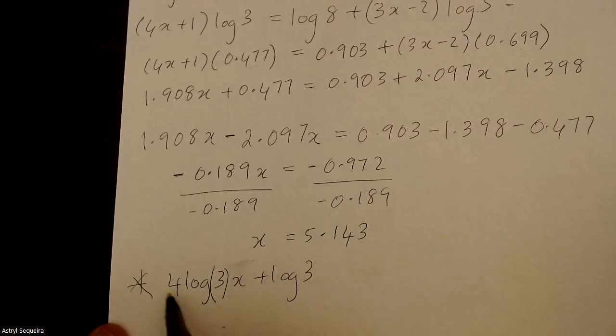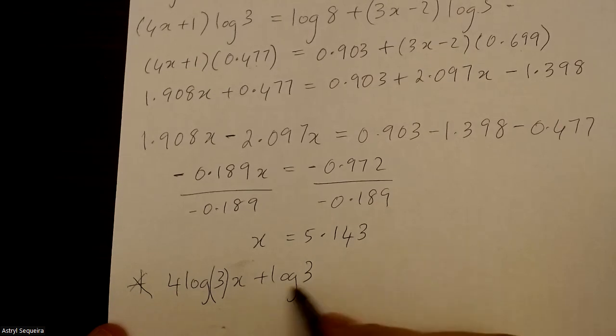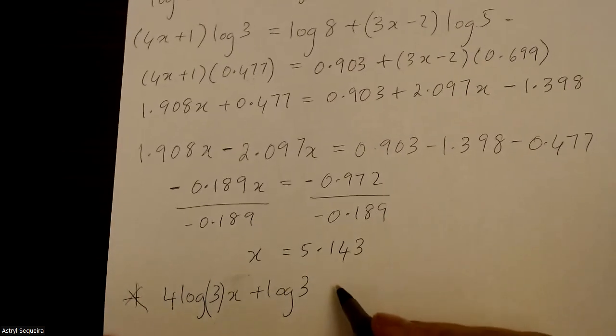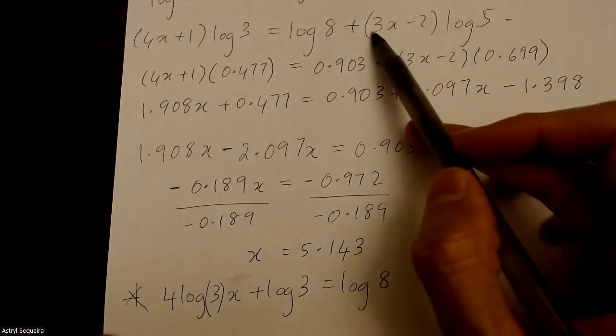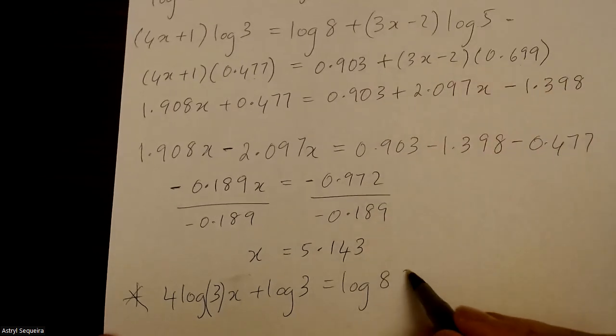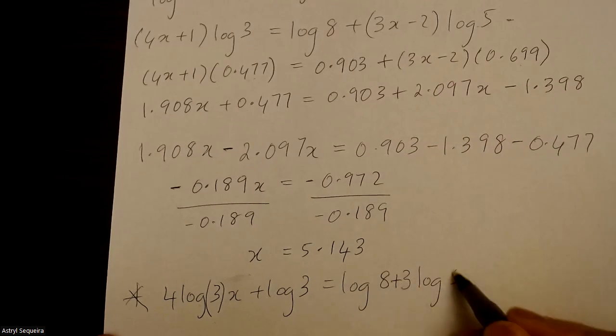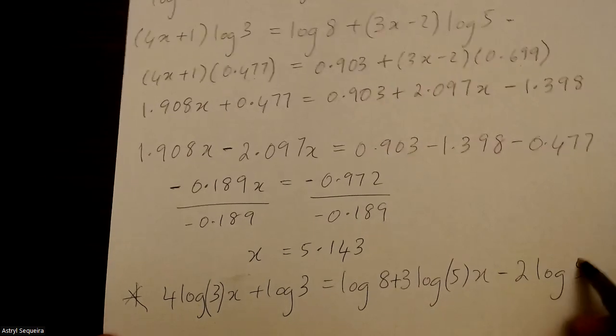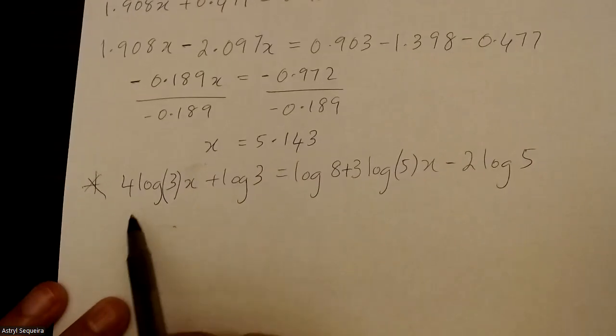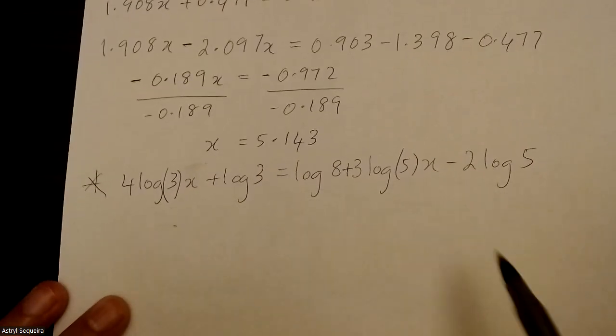So it's like this: 4 log 3x plus log 3 equals log 8. And then if I multiply this log 5 into this bracket, I have 3 log 5x minus 2 log 5. So this would be the next step with exact values.